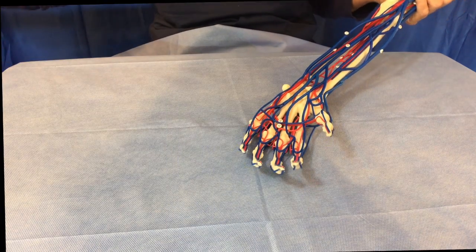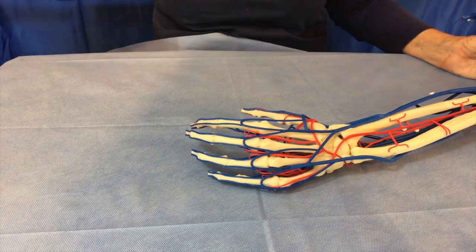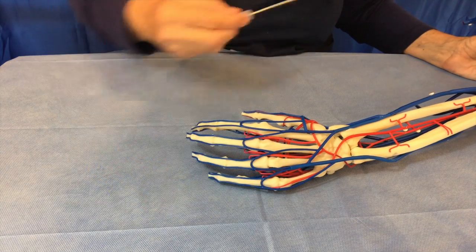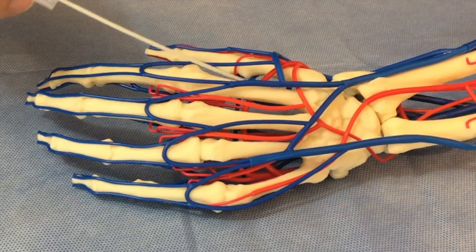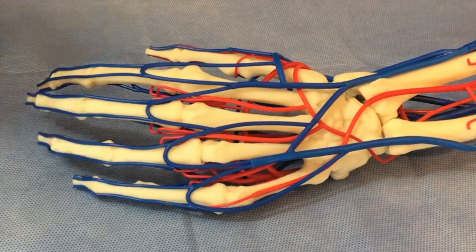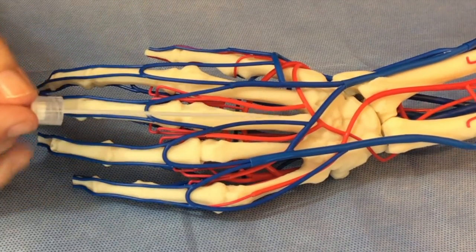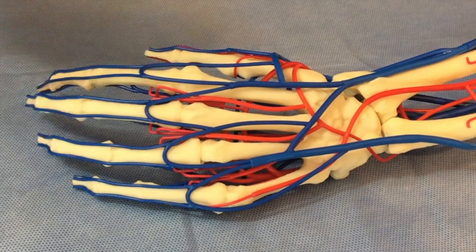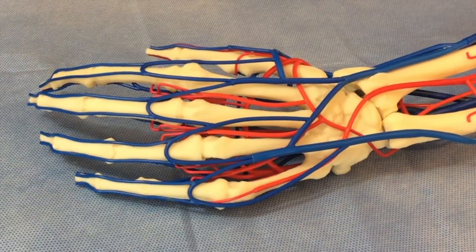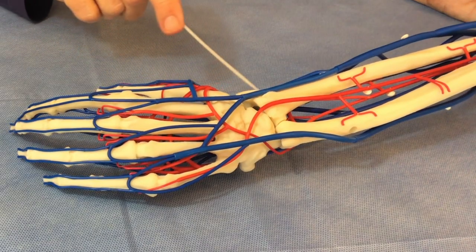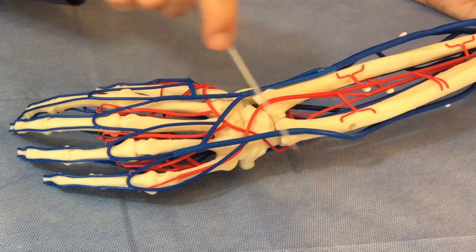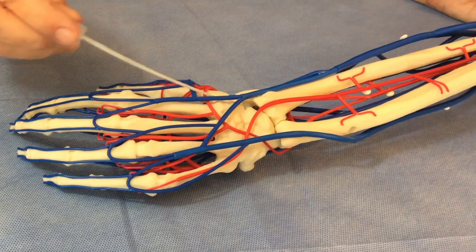Moving right along. There are situations where the dorsum of the hand will be appropriate for some of your patients. These are the metacarpal bones. These are the dorsal metacarpal veins. Makes sense, right? Now, as these come up, they will branch one direction or the other, and they also do a little communication here.